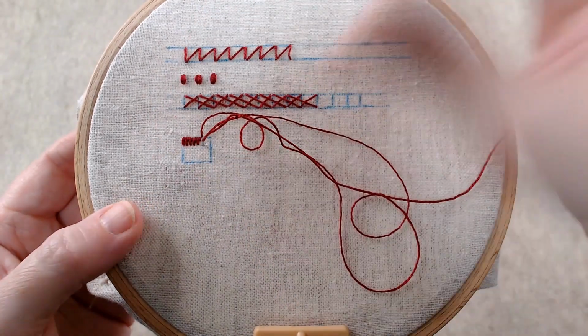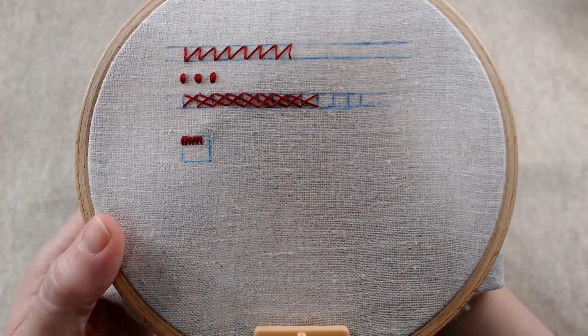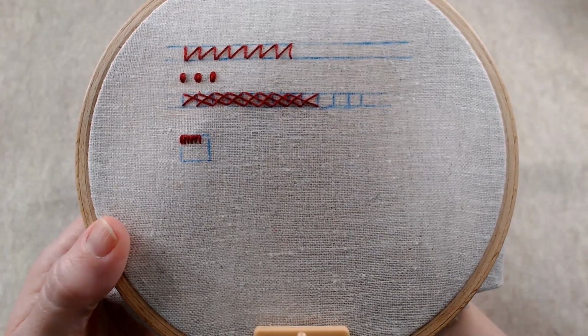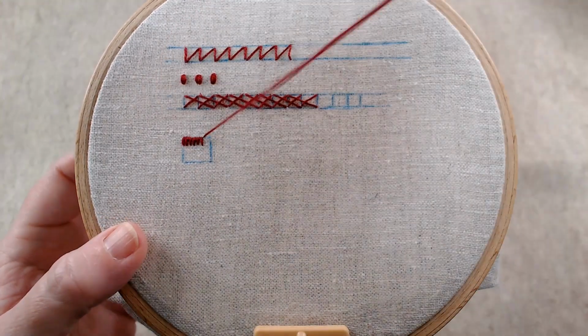And it's really important that you take your time and get this first line right, because it's going to steer everything else.